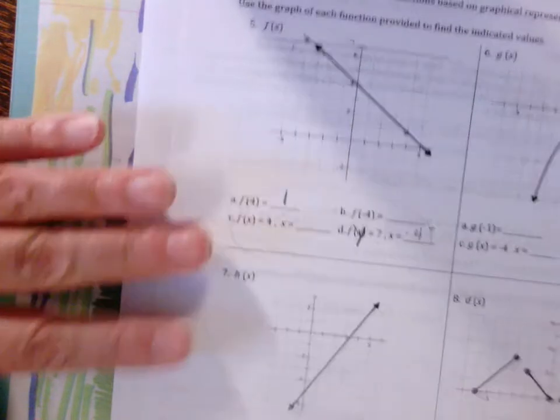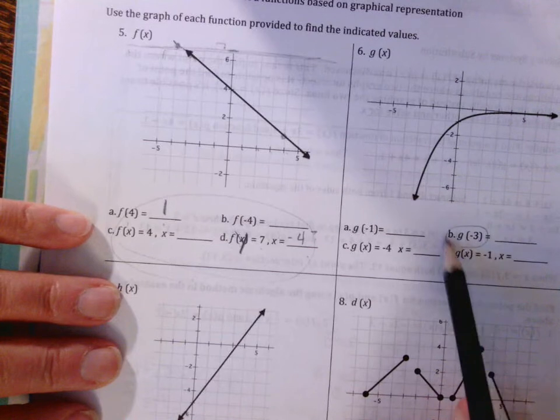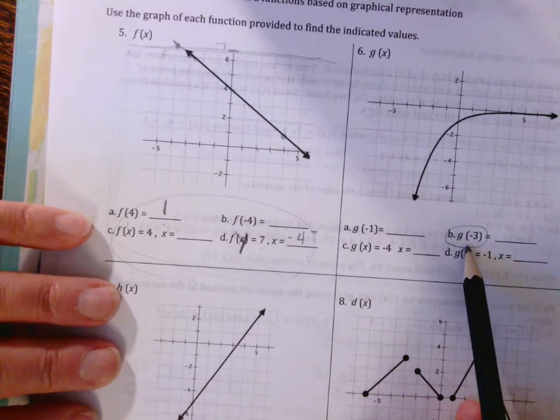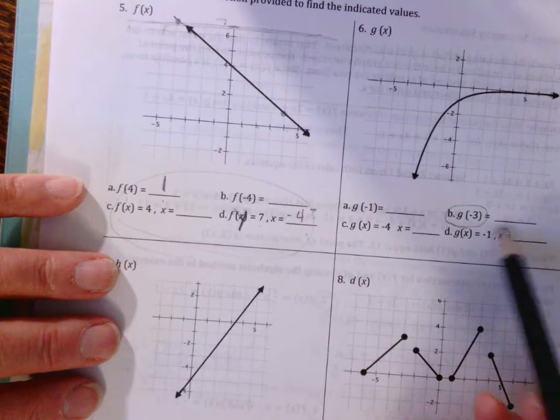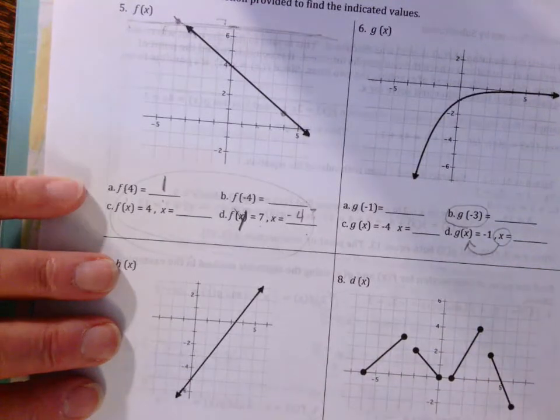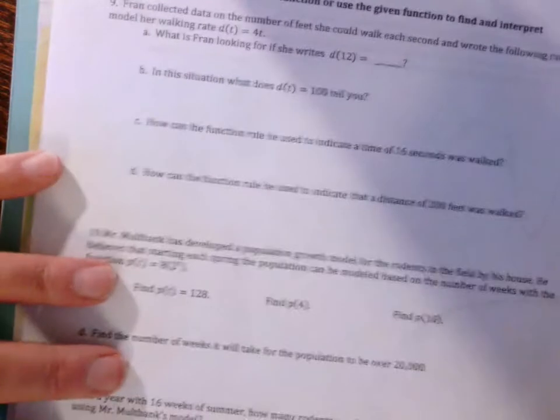That's as close as I can tell from really extending that line all the way up to a 7. So this is simply asking you to look at these graphs, and find what y is when x is a number, or what x is when y is some number, using the graph. Give that a try. We'll talk about it for a little bit.